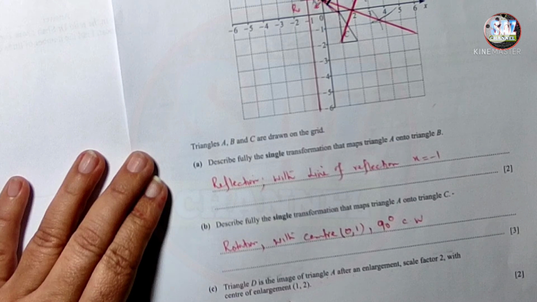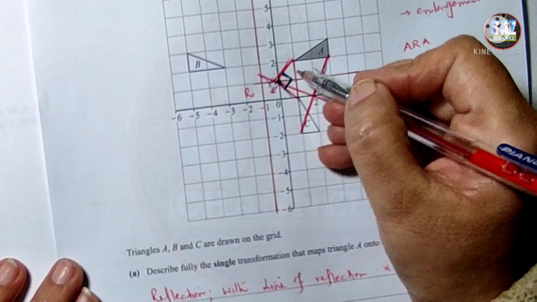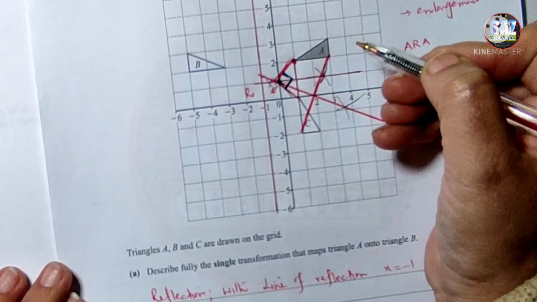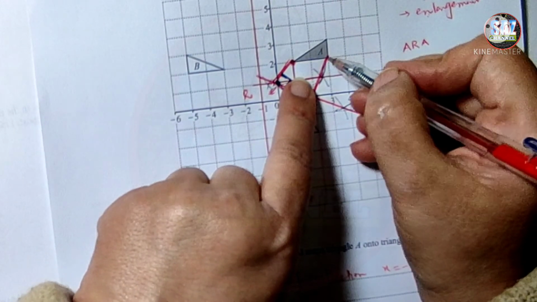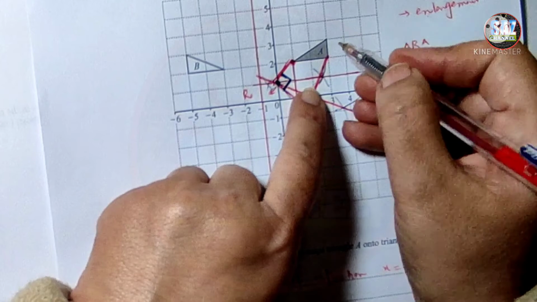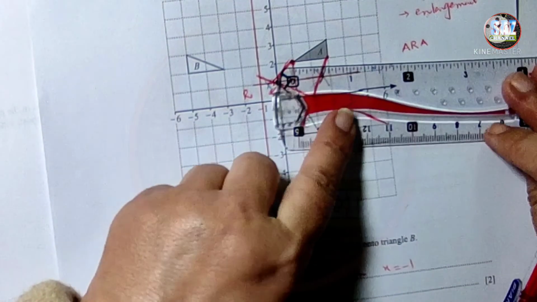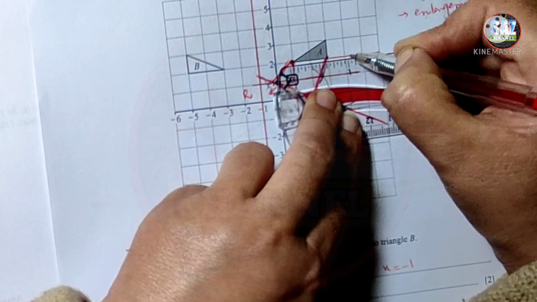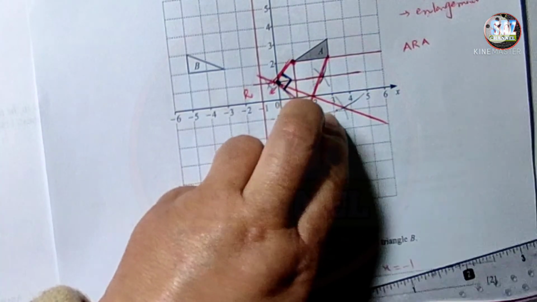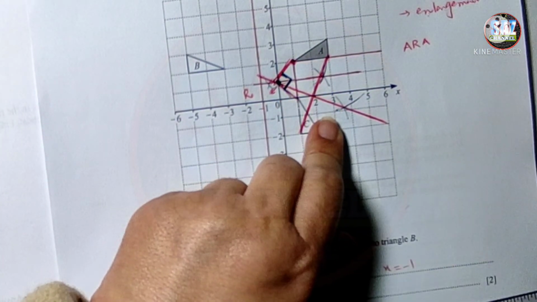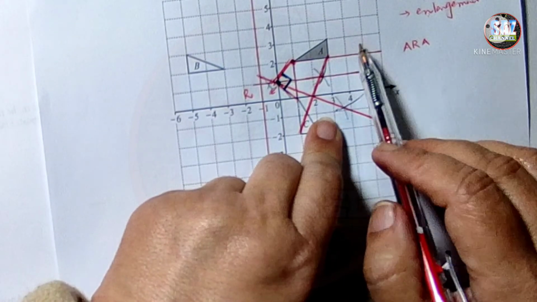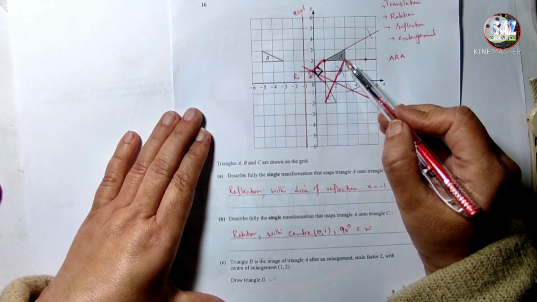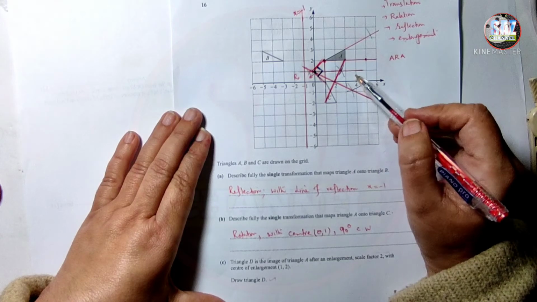We have to draw triangle D. We are given the center of enlargement, that is (1, 2). Mark the center of enlargement and join each vertex one by one with the center of enlargement. Suppose I'm marking this vertex and extending. I have to extend the line as the scale factor is positive. So the object and image will be on the same side of the center of enlargement, and each length of the image will be the scale factor times the object length.